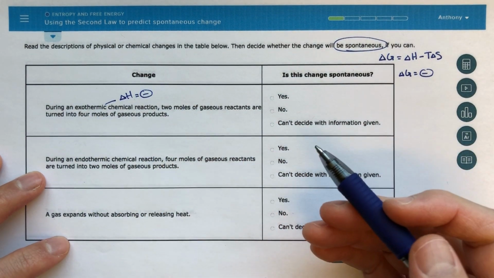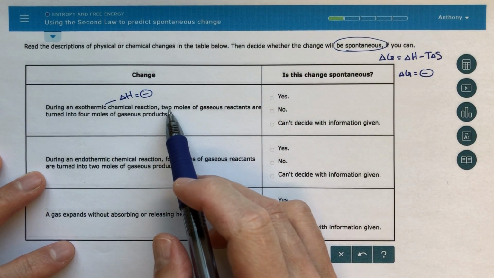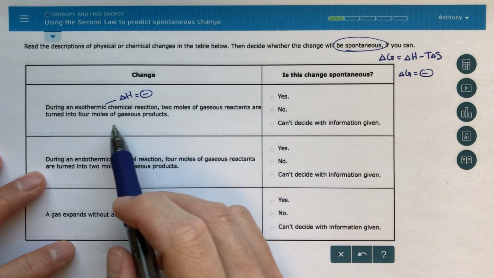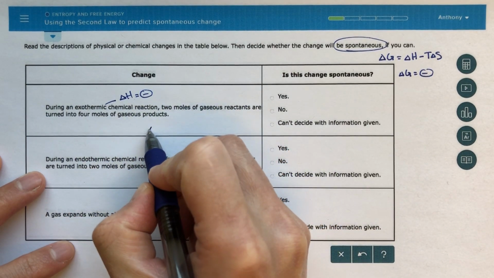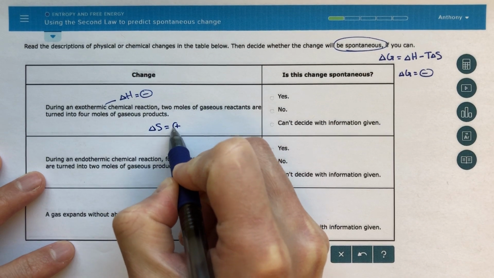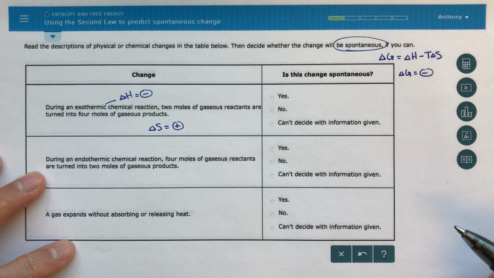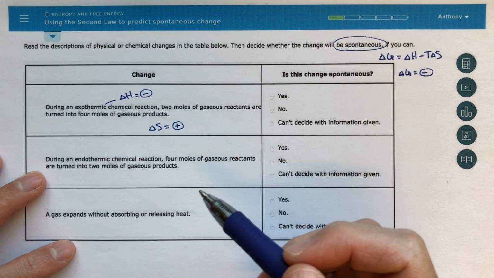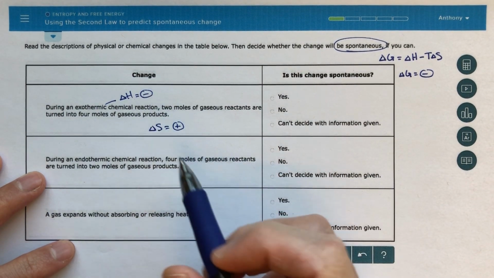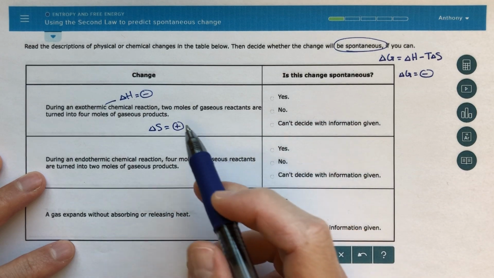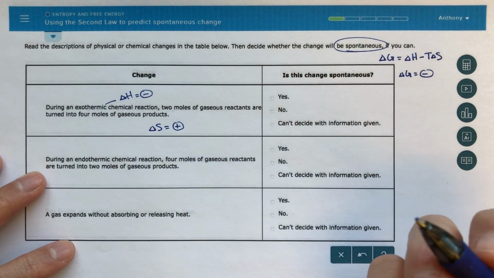That's the definition of an exothermic reaction. And in this case, I've got 2 moles of gas turning into 4 moles of gas. That means my delta S is going to be positive. That's an increase in entropy. Both of those I know right off the bat are favorable for a spontaneous reaction. An exothermic reaction is going to give off energy, and an increase in entropy is also going to be favorable.